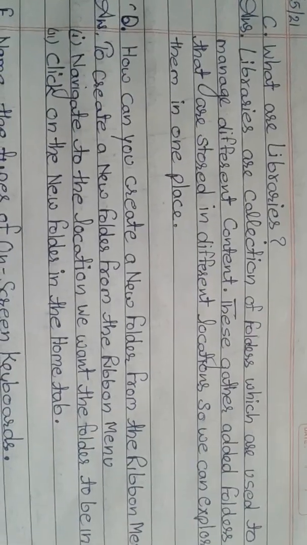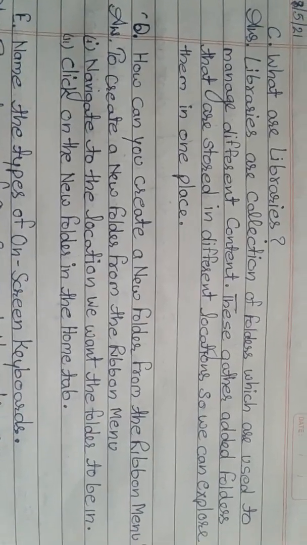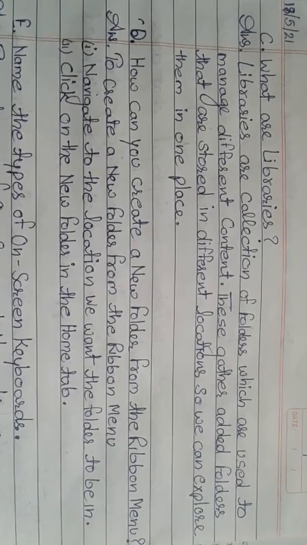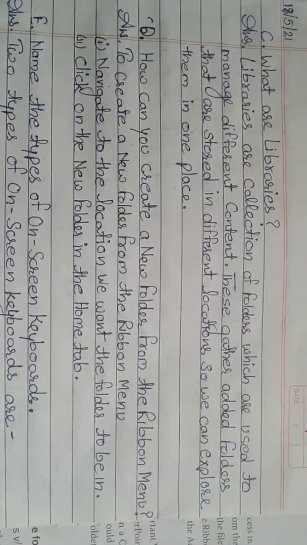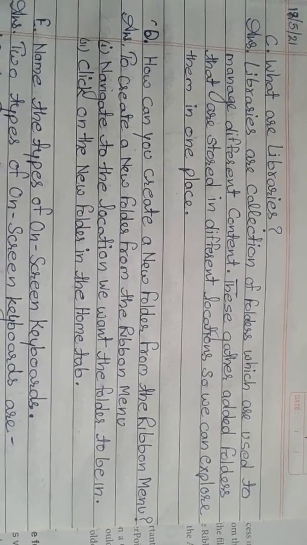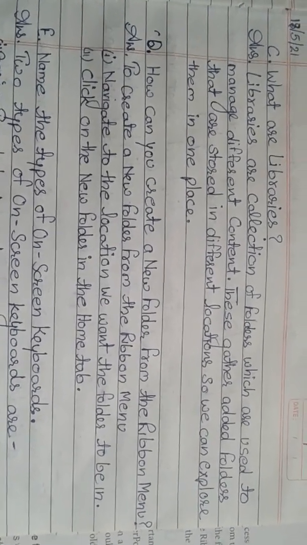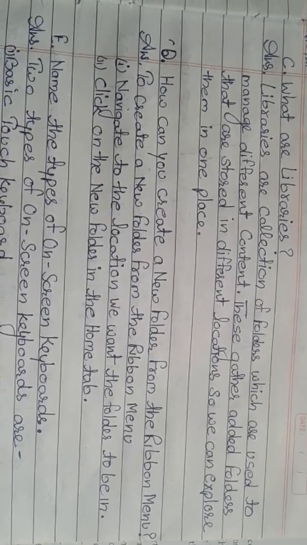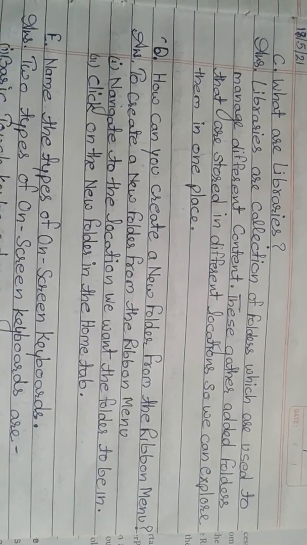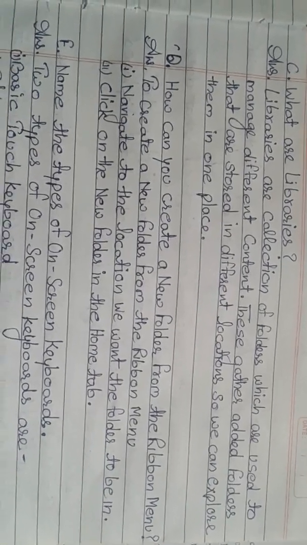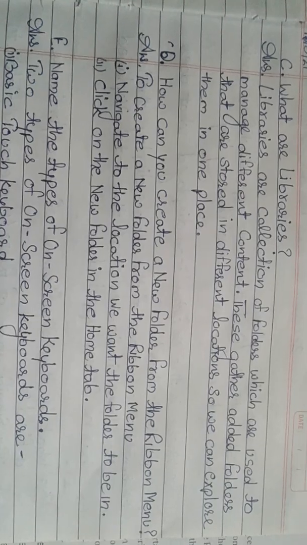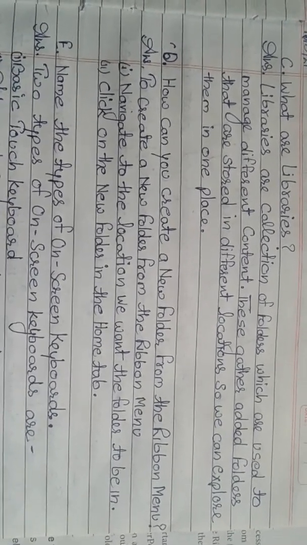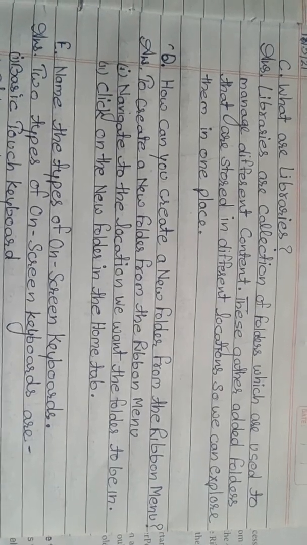What are libraries? We already talked about that. All of you know that because all of you have a library in your schools. Every school has a library from where you get new books and books by different writers, and you find the answers to whatever problems you are facing. So what is a library? Libraries are collections of folders which are used to manage different content.